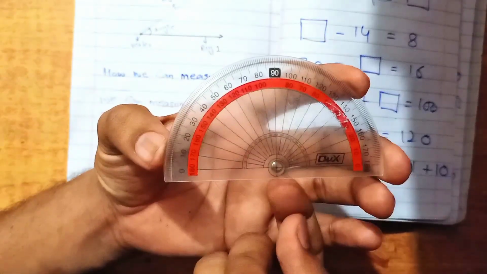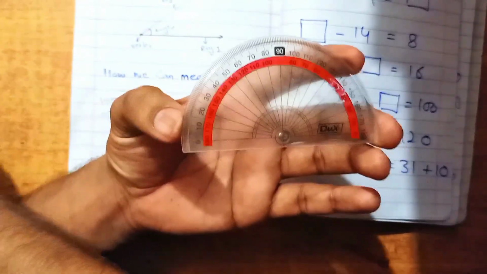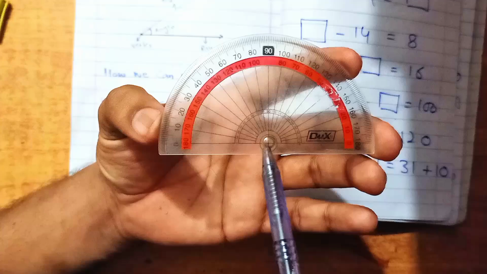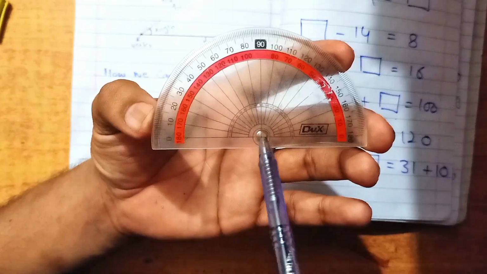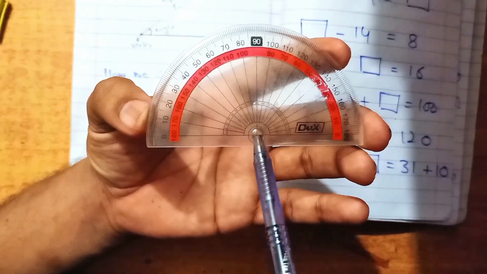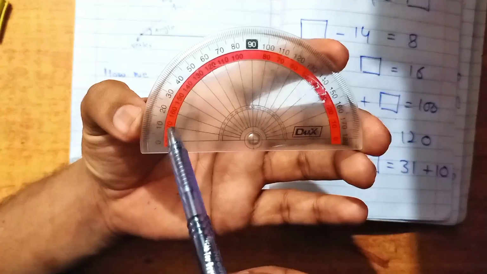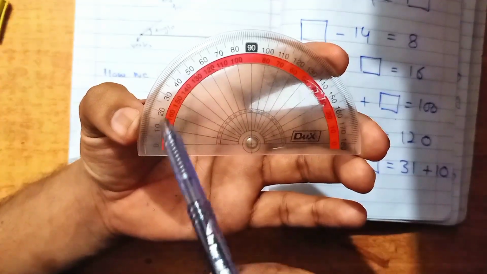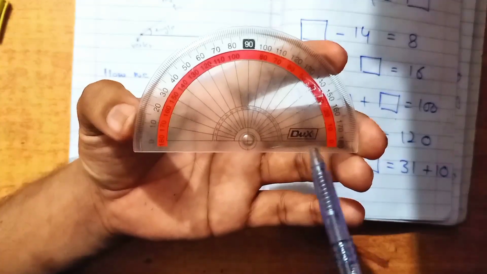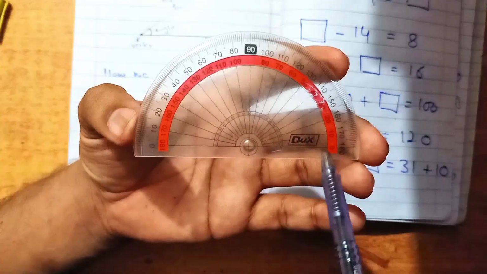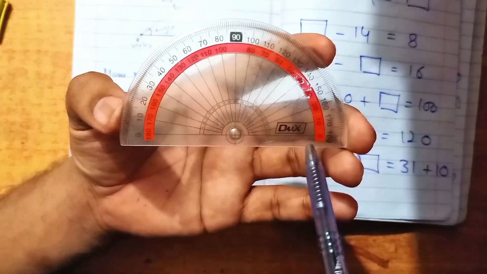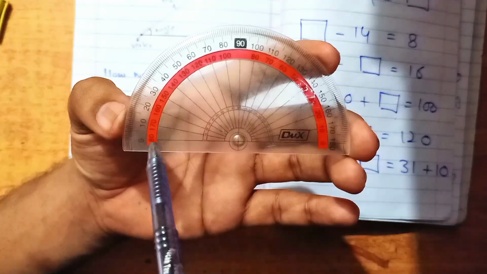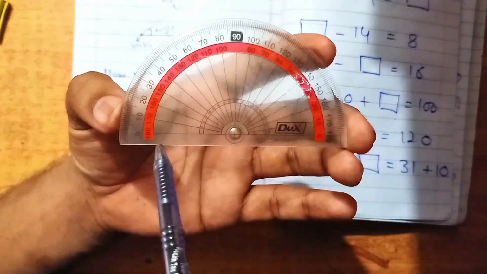The very center, this one, is called the center point of the protractor. As you can see, there are two scales. This one is the upper scale starting from 0 to 180, and this one is the lower scale, the red one, starting from 0 here and moving onward on this side it ends at 180.